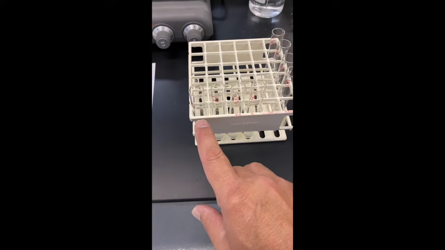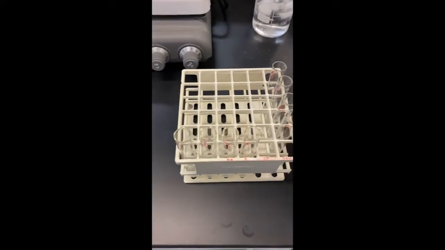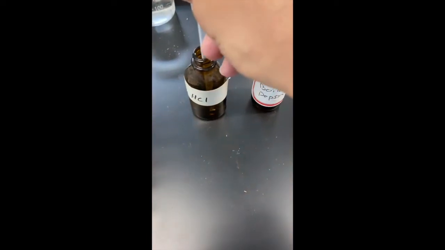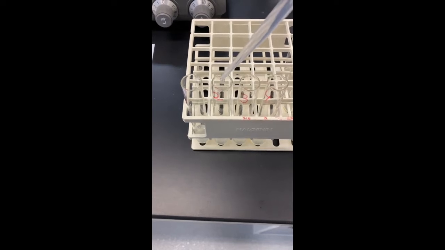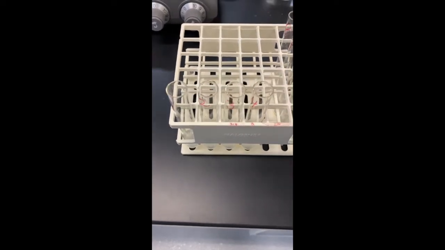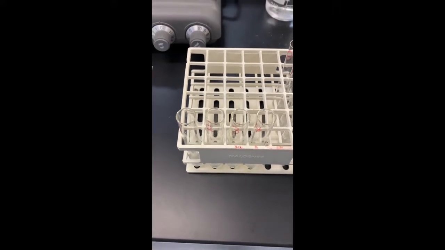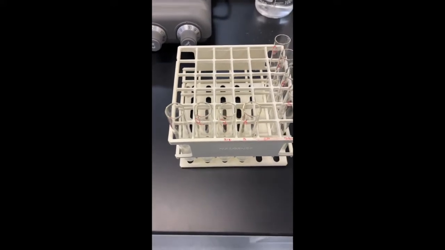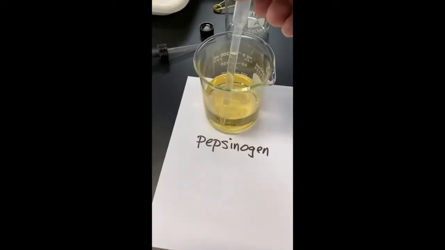We're not going to add anything to tube number 1. To tube number 2, we're going to add 5 drops of 10% hydrochloric acid solution. So we'll add 10 drops to this. 1, 2, 3, 4, 5, 6, 7, 10 drops of hydrochloric acid solution. And to tube number 3, we're going to add 10 drops of pepsinogen solution.